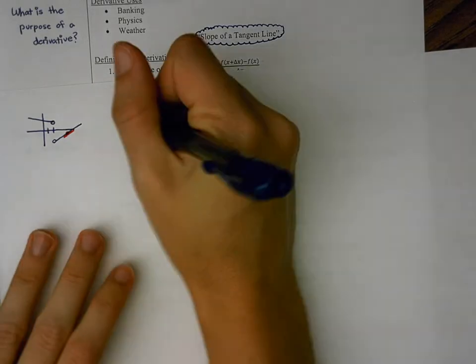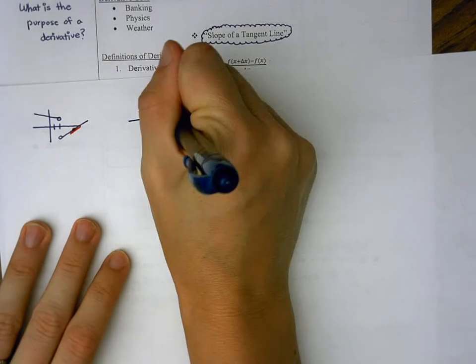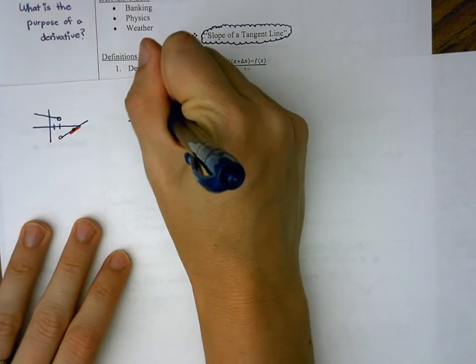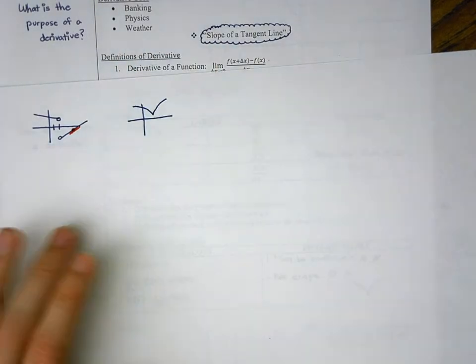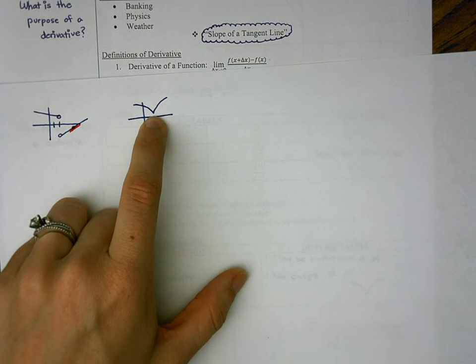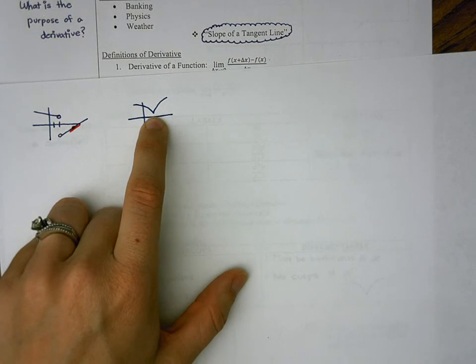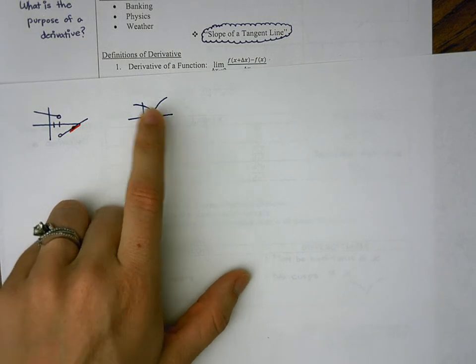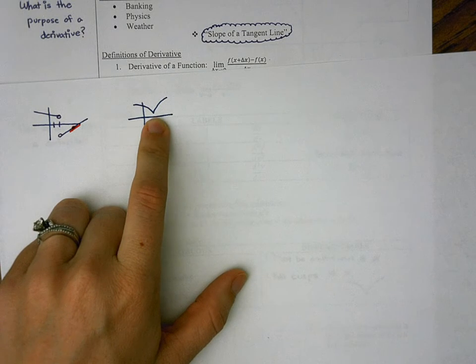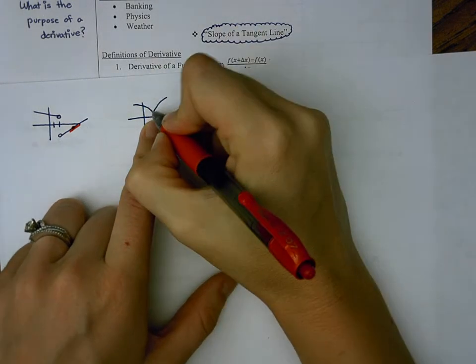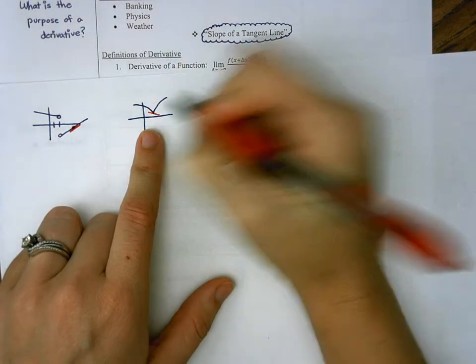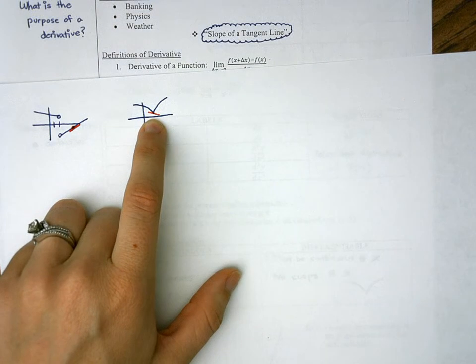In picture form, it would look like this, right? If I had a cusp and I asked you to draw in the tangent line at that point where your cusp is located in order to find its slope, right, slope of the tangent line, aka derivative, well, that's a tangent line, right, that I just drew. It has a negative slope.